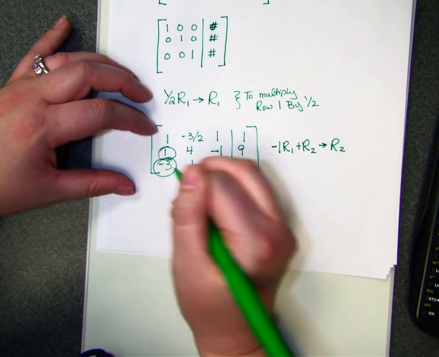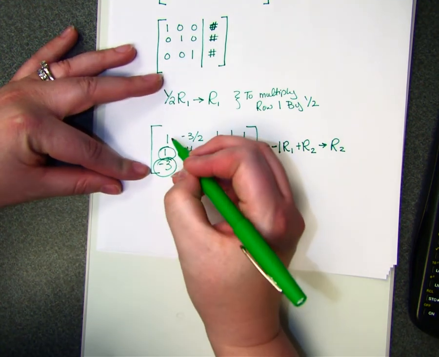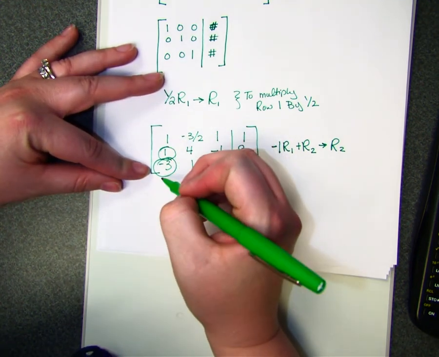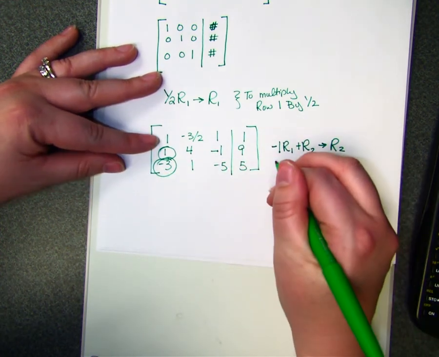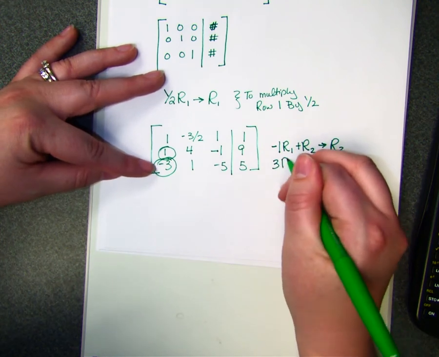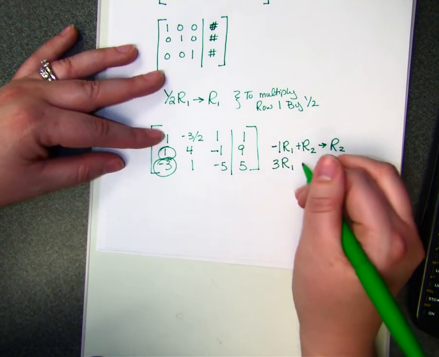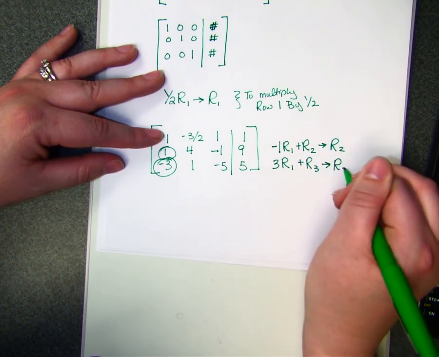And while we're at it, let's go ahead and turn this -3 into a 0. So is there anything I could multiply with 1 and add to -3 to get 0? There certainly is, +3. So we're going to do 3, which is the opposite sign of -3, times row 1, our row that had the 1 in it, plus the row we wanted to change to create a new changed row.